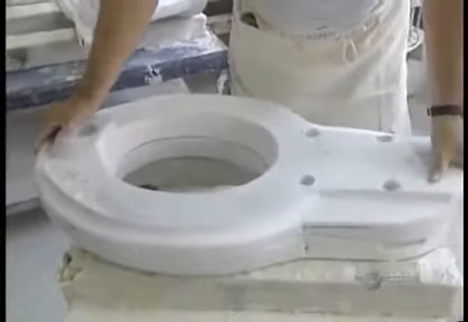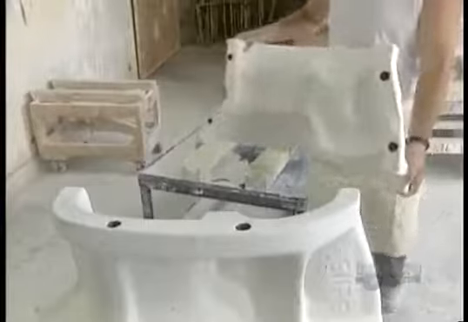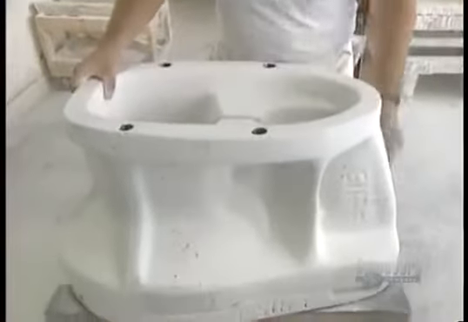The pieces are gently assembled. The toilet softly takes its shape. It's in this same mold that they will later cast the clay.